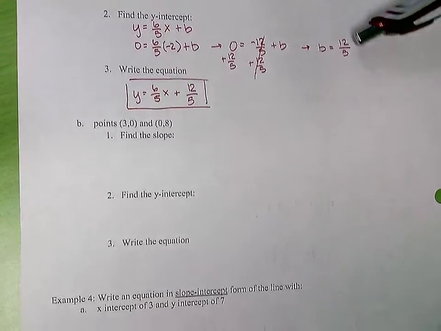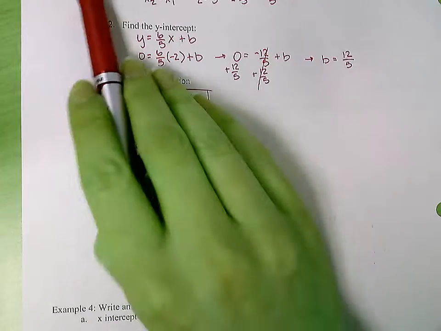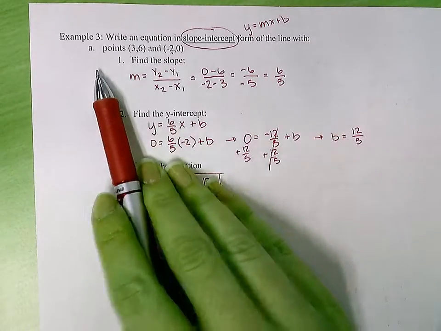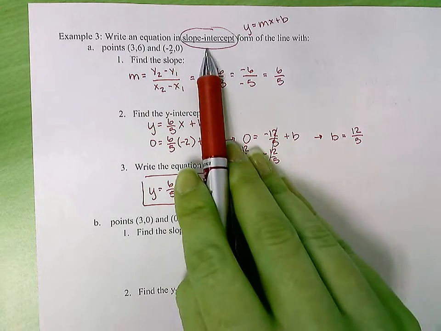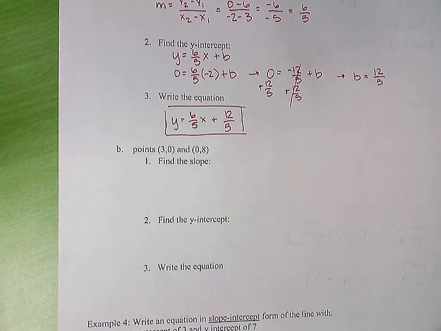All right, I want you guys to do letter B here. Same process as letter A for example 3. You're finding it in slope-intercept form. First find the slope, then the y-intercept, then write out that equation.